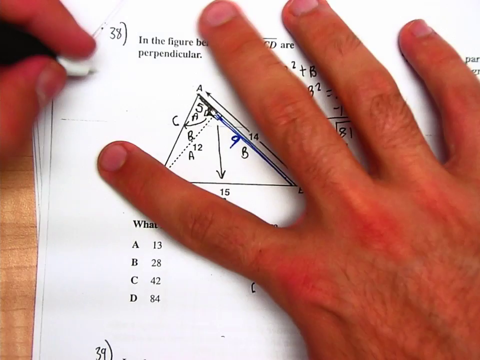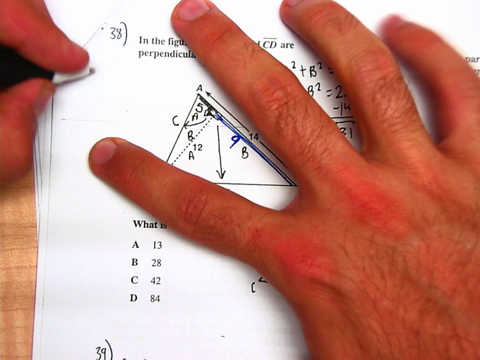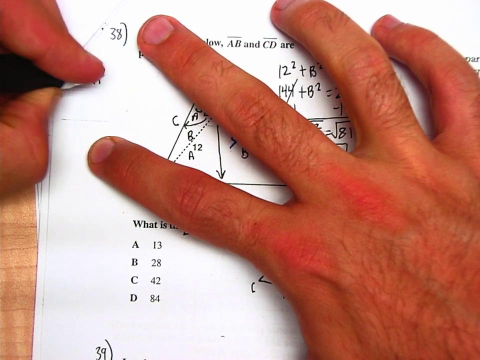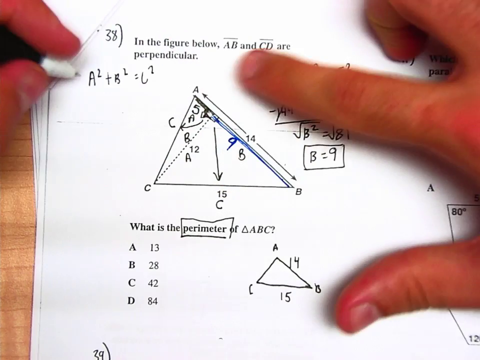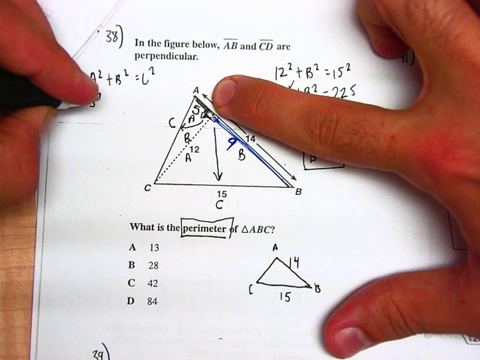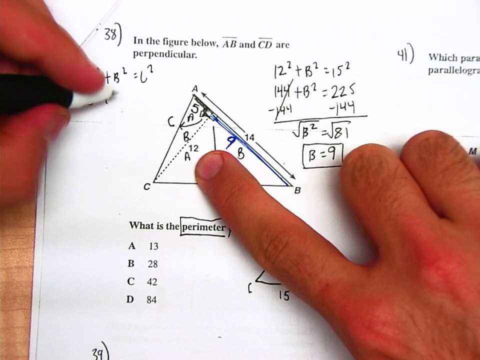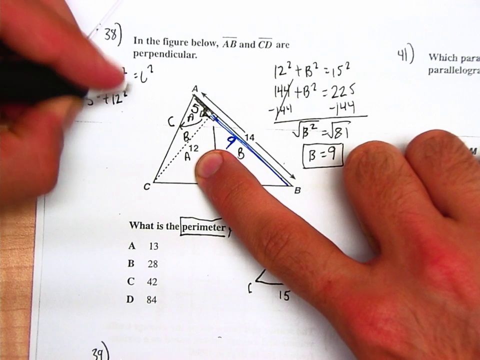And so I'm going to use the Pythagorean theorem again, twice in the same problem. I know that A squared plus B squared equals C squared. A squared is 5 squared, plus B squared is 12 squared.